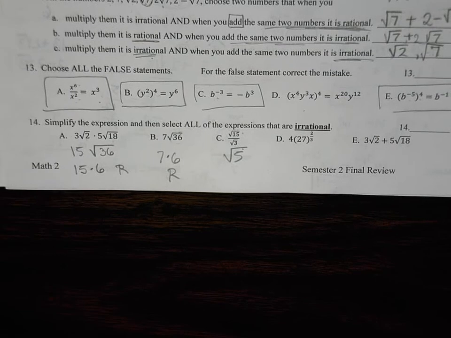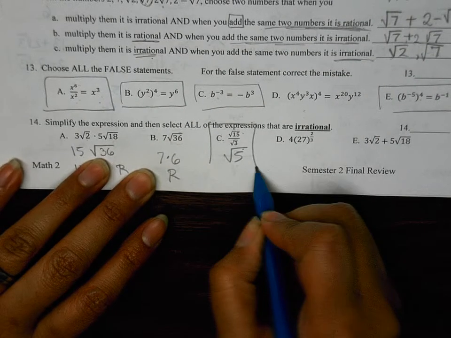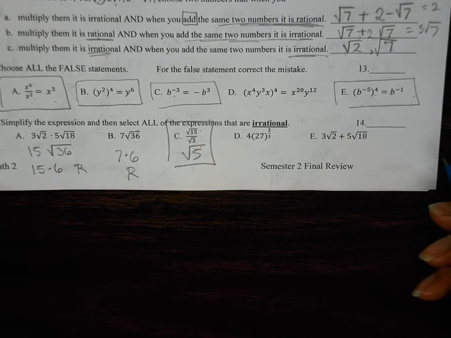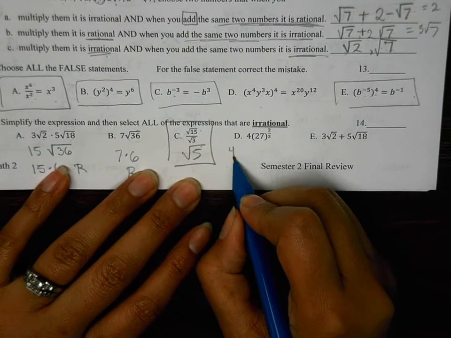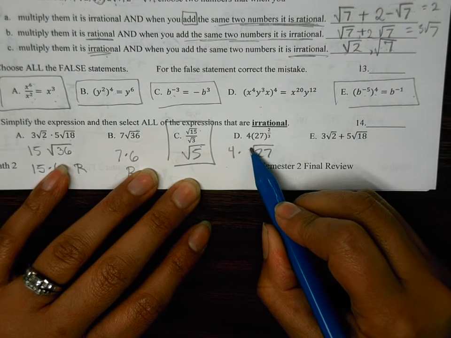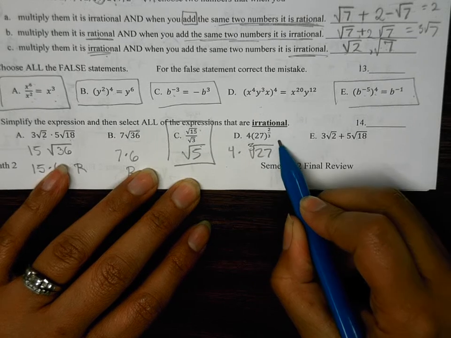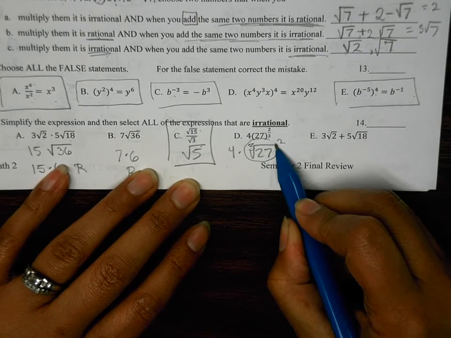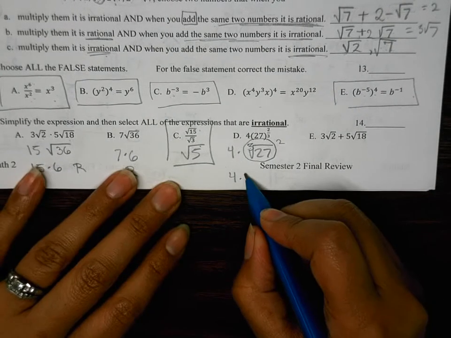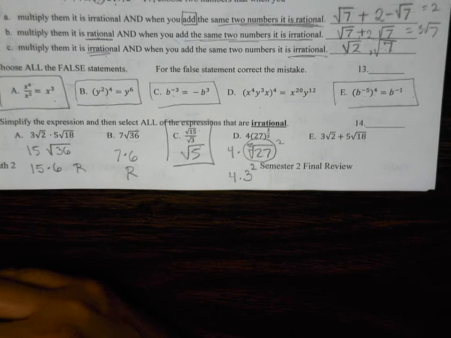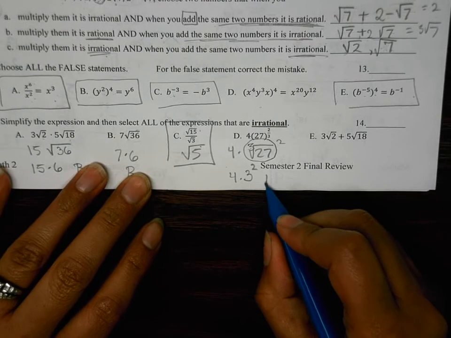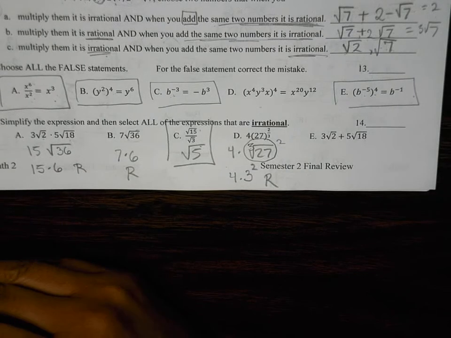Okay, guys. This one can be irrational. So this one's irrational. What about the next one? It looks irrational. Okay, let's check it. 4 is 4. When I change the 27, what goes here? 3 or 2? Okay, is 27 a perfect cube? Yeah. What's the cube root of 27? 3. 3 squared is 9. Is there a radical there, yes or no? No. So this is rational.